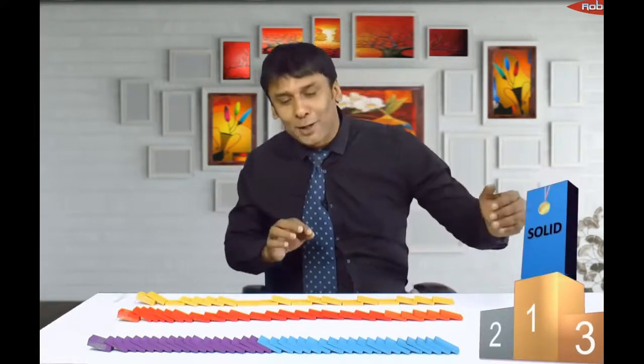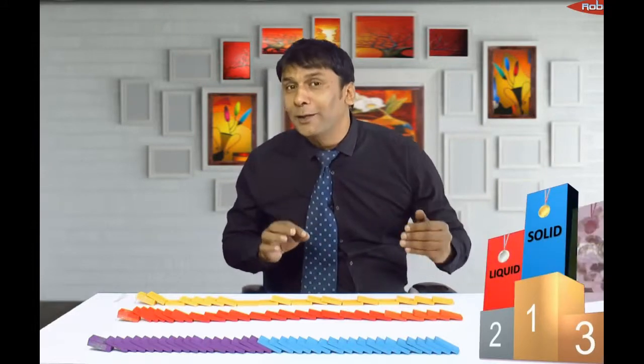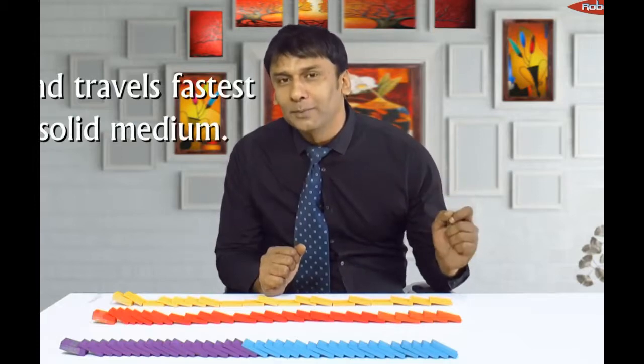So where will sound travel faster? Of course, the solid medium. So sound is fastest in the solid medium, slightly slower in the liquid medium, and much slower in the gaseous medium. So this was an experiment to show you that in solid, liquid and gases, sound travels fastest in the solid medium.